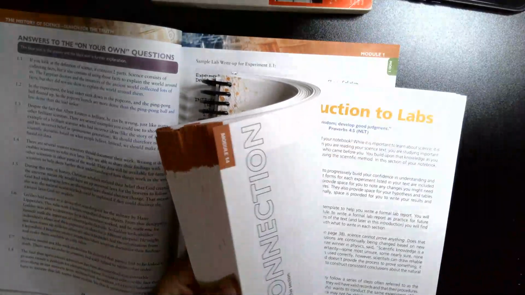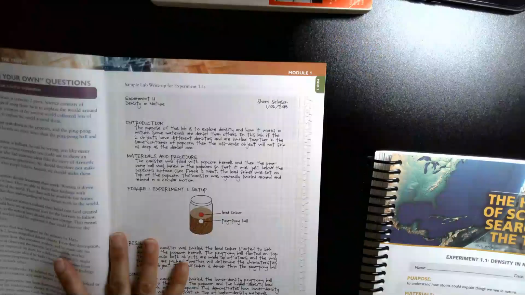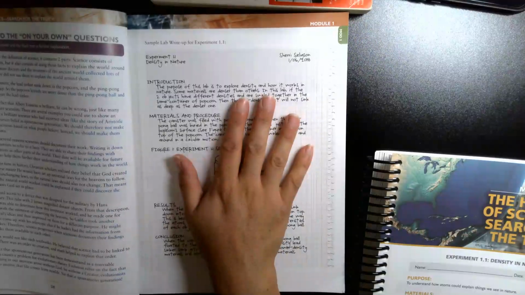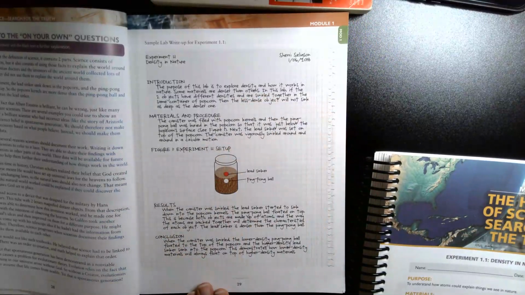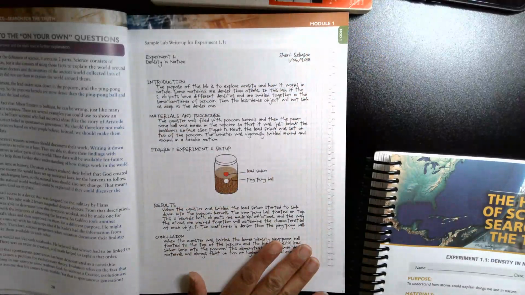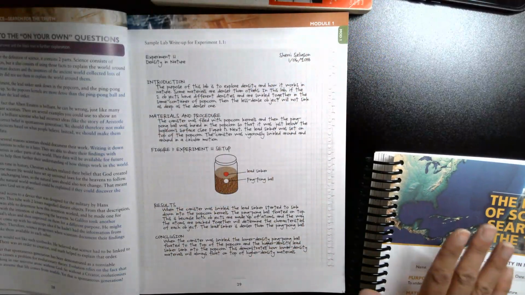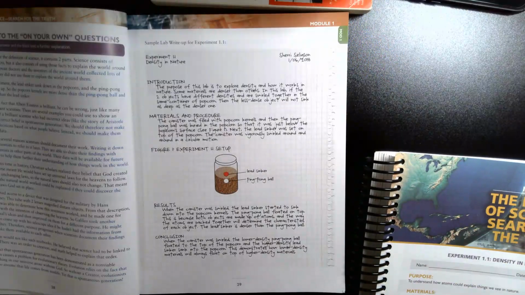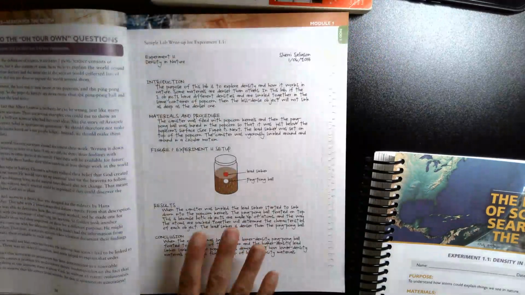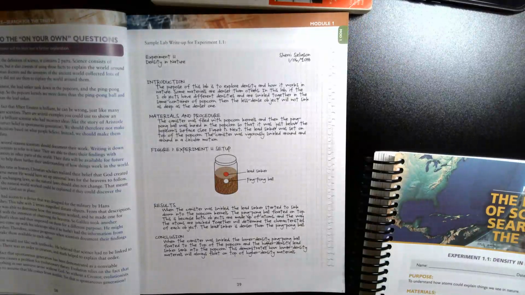The last thing that we have to go over is our labs. We did labs in class. These are our labs, and we're right here after the on your own questions. If you look here on page 29, it gives us our first lab report. I want this lab report to be copied into our first lab report for this week. So you just have to copy it in there. You don't have to pick one and do your own quite yet.